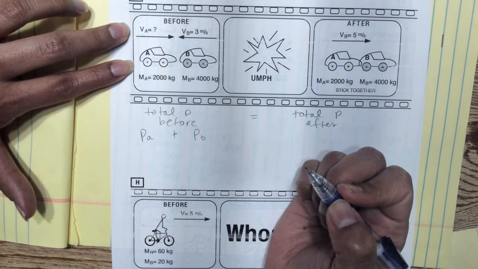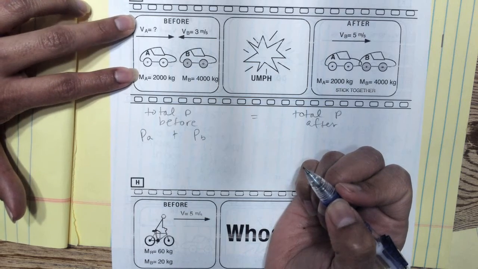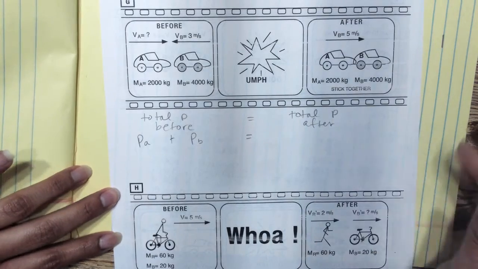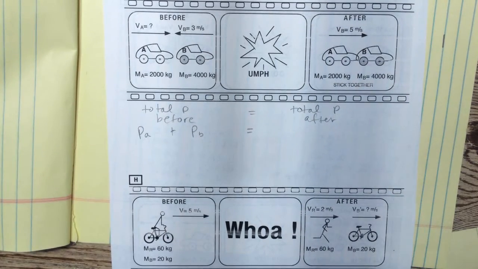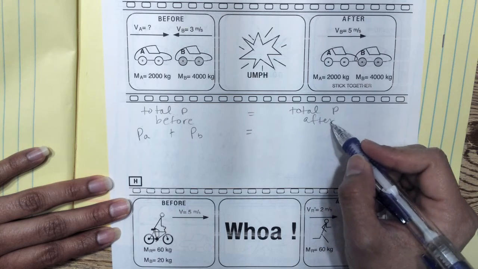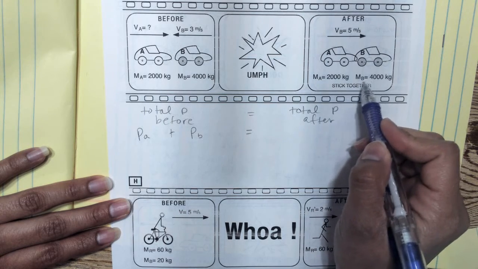You're just going to do mass times velocity of car A. That's going to equal their total momentum afterwards. Now here's where it's just a little bit different. They stick together. So for the ones that stick together, you're going to treat them as one object.